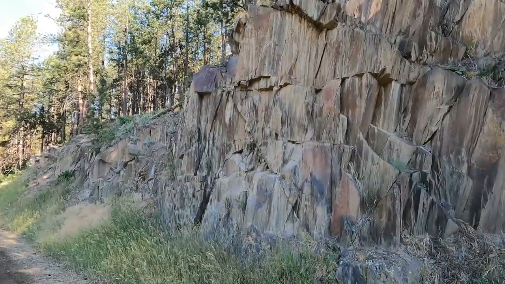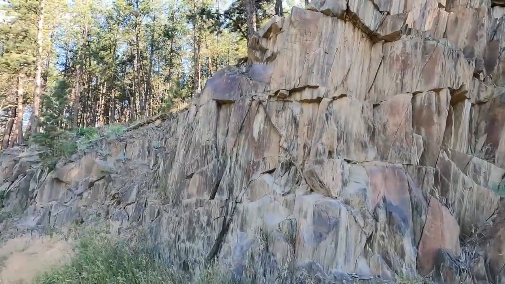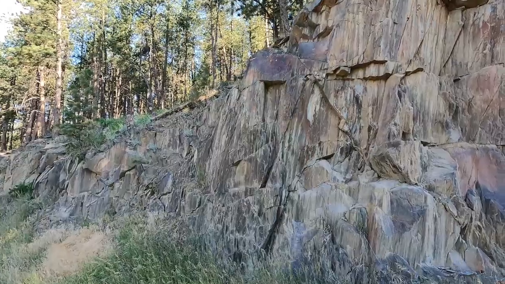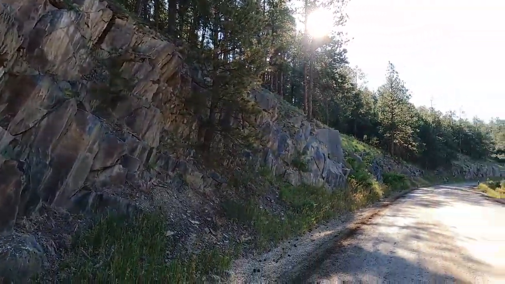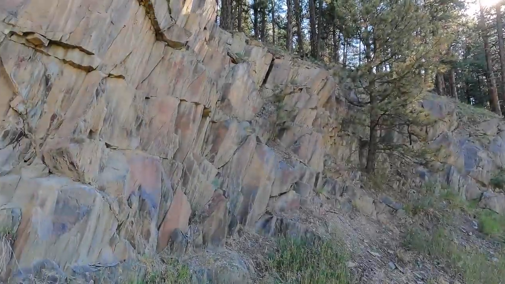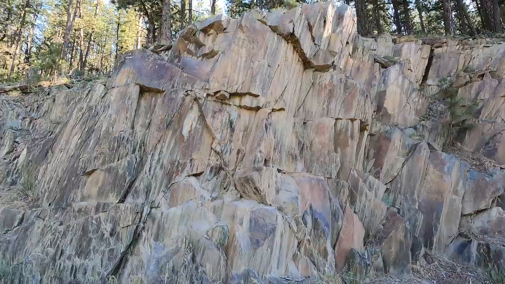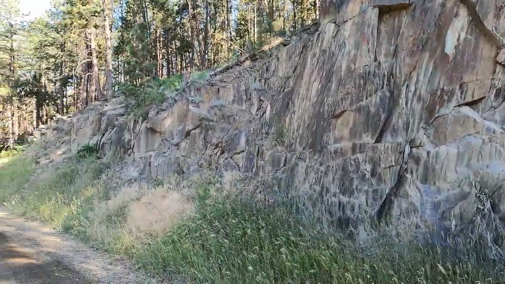So the protolith, or the original rock type, for this phyllite was a mud. And the amphibolite back here was a basalt. And then on top of the basalt, mud settled out and was deposited on top of the basalt flow.